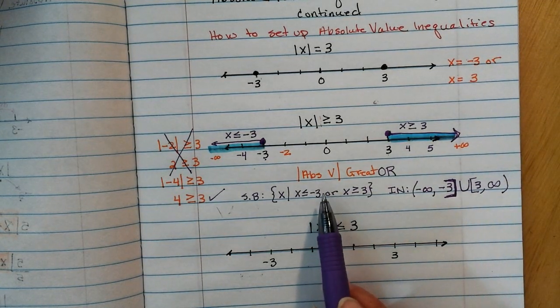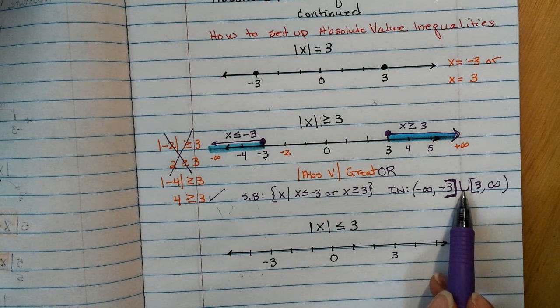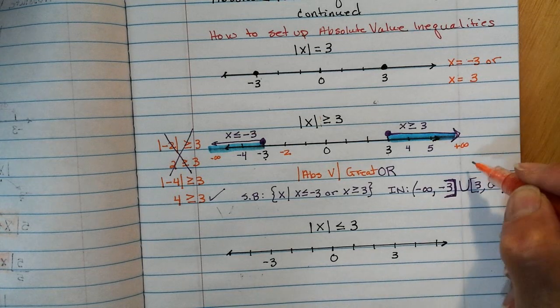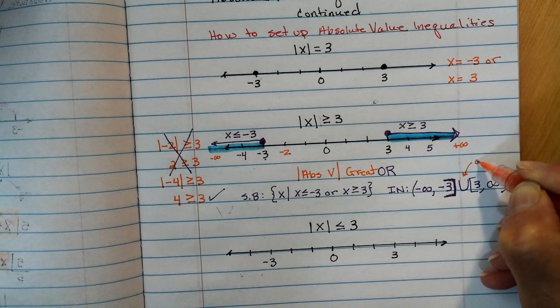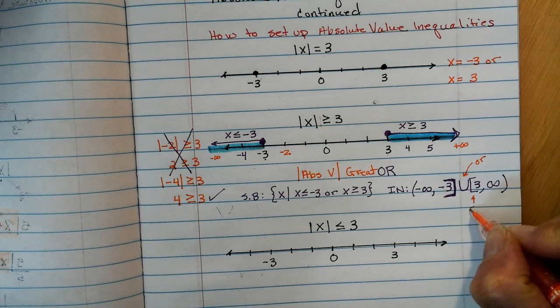So this is set builder notation, and this is interval notation. Okay, this means or. It's just kind of a review. This means or. This symbol means equal.